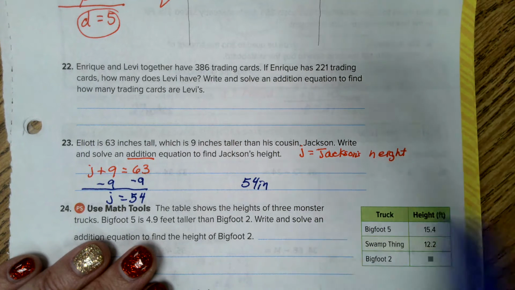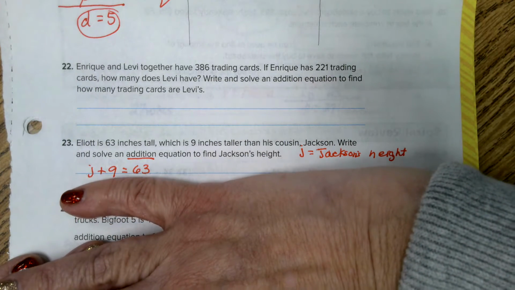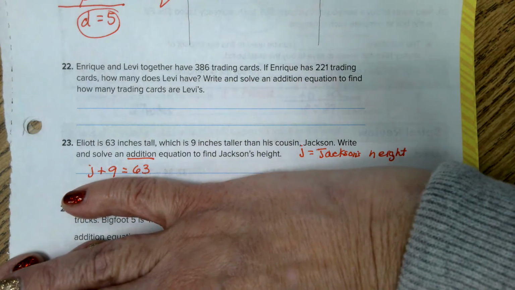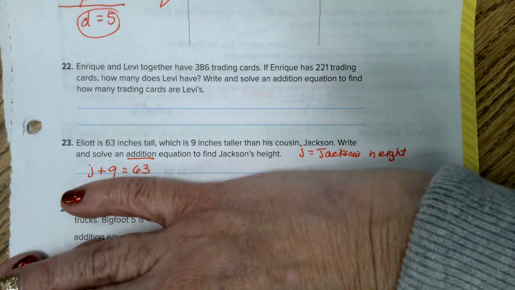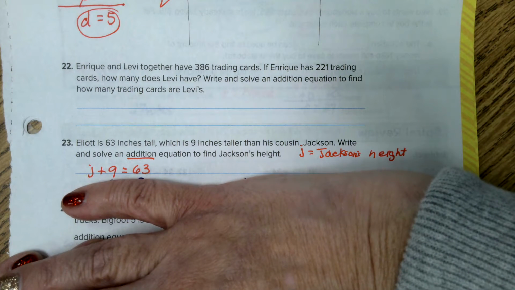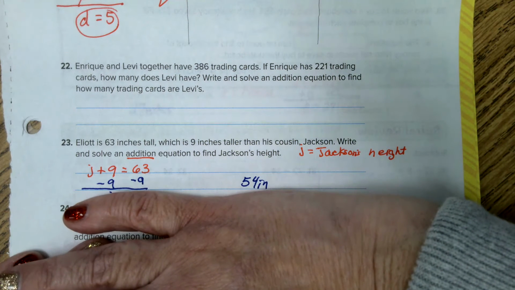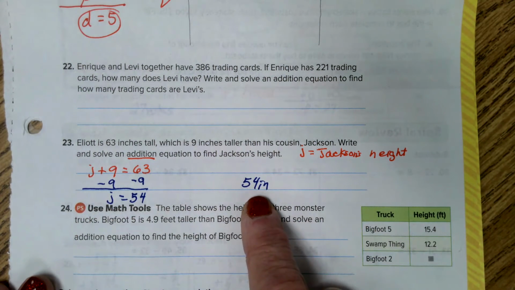Now your addition equation is going to be J plus 9 equals 63. That is an addition equation. Now, to solve an addition equation, you subtract 9 from both sides. You end up with J equals 54, so the answer is 54 inches.